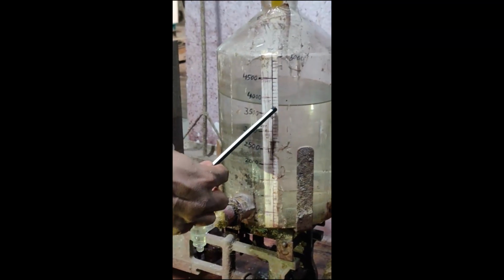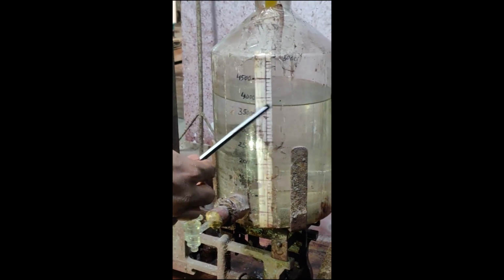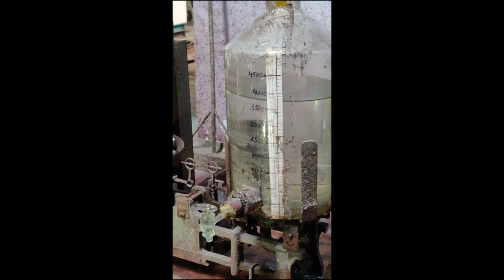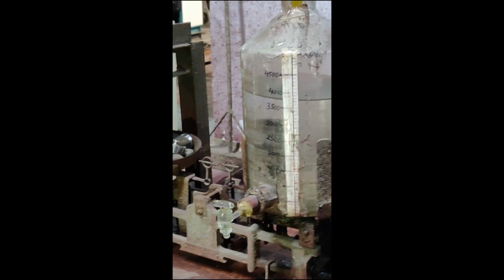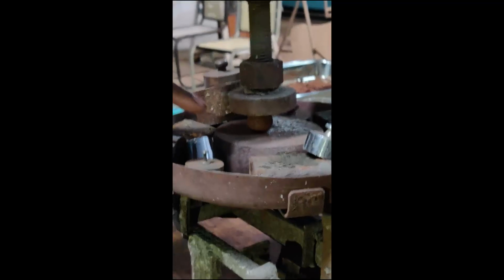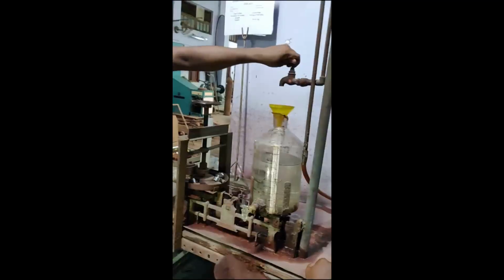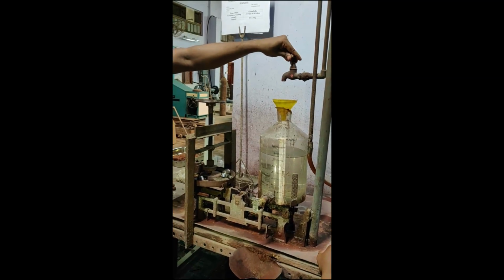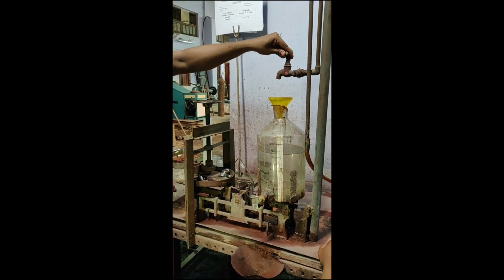So initial reading 3750. Now pellet is already in contact. Now pellet is in between these two plates. Now we are filling the water slowly and applying the force on the pellet.